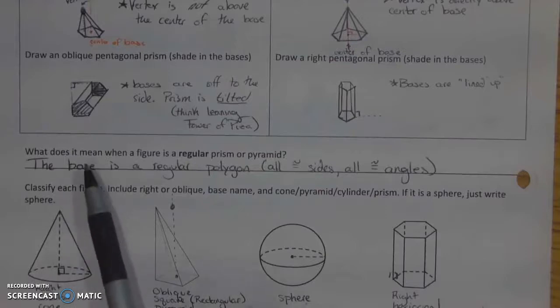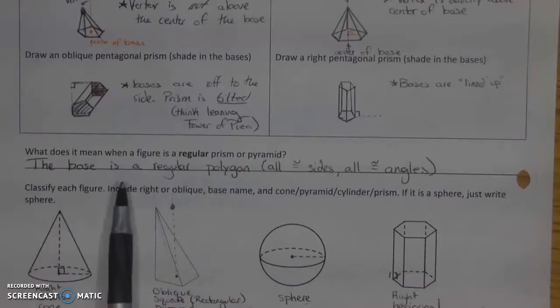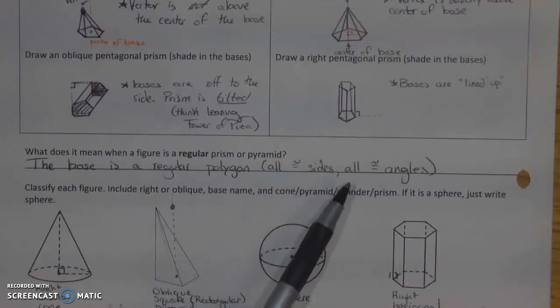Now we have one other definition to focus on, and that is, what does it mean when something is a regular prism or pyramid? If something is regular, all it means is that the base is a regular polygon. So all of the sides of the base and all of the angles on the base are going to be congruent or equal in measure.